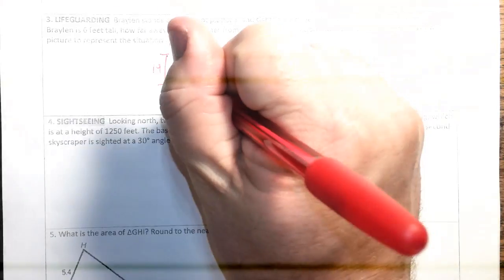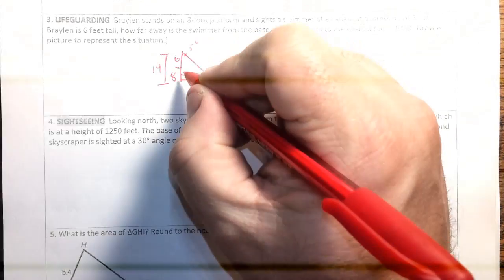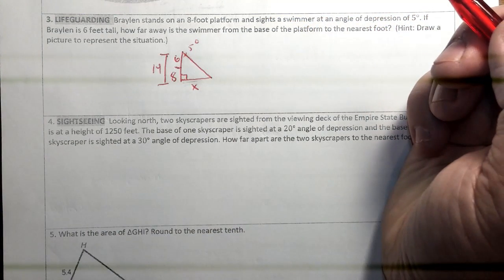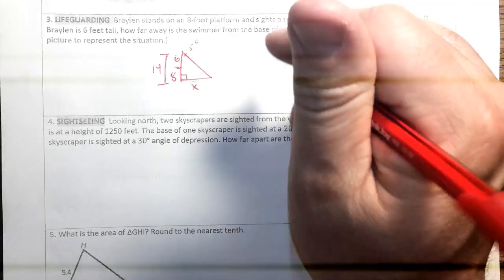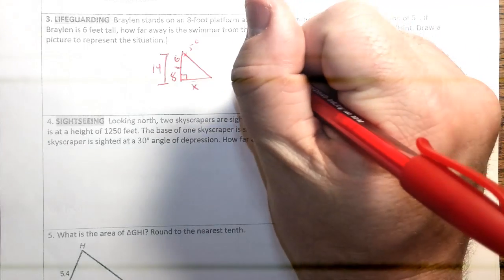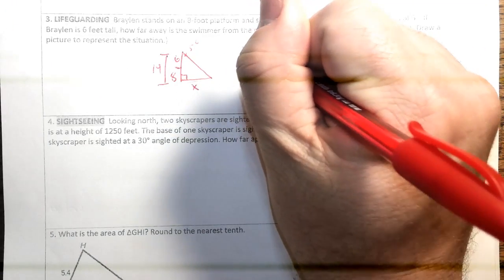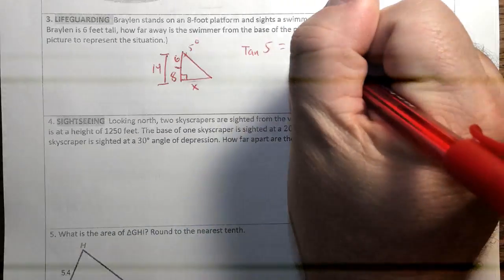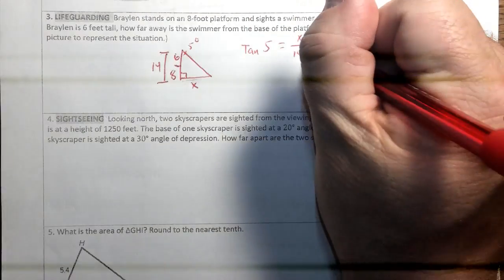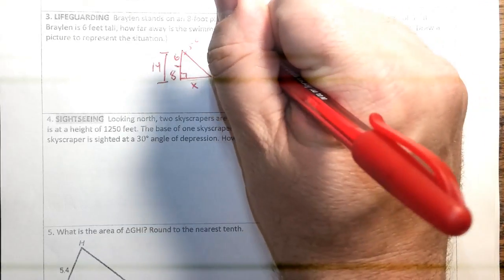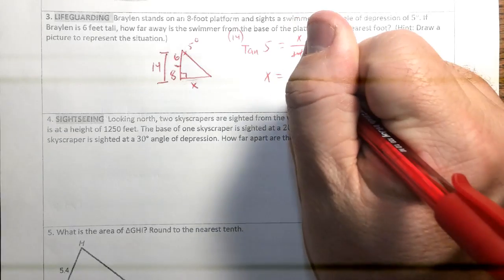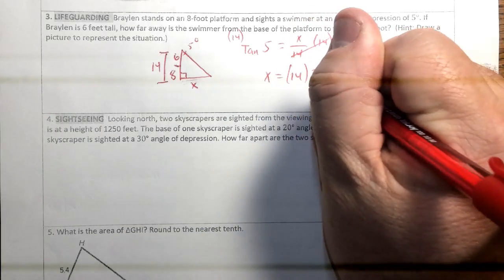So we're looking for opposite over adjacent again. Tan 5 equals opposite over adjacent. Multiply both sides by 14. These cancel out. X equals 14 times tan 5.